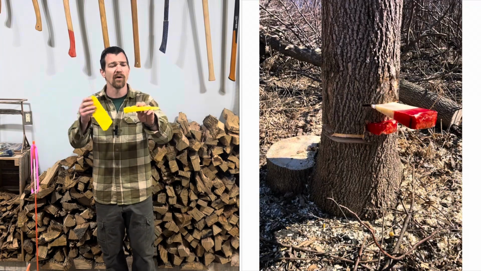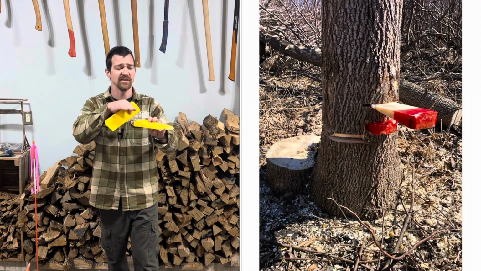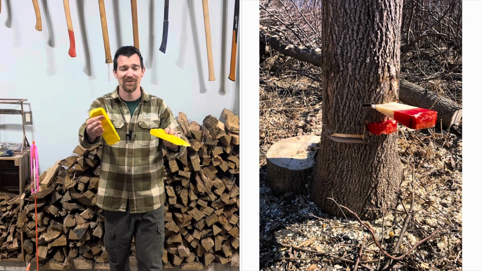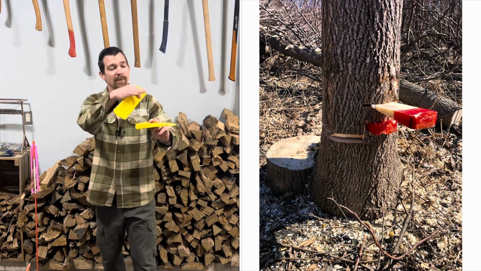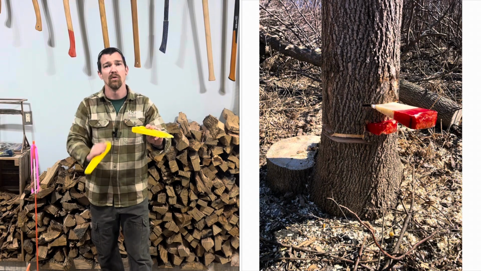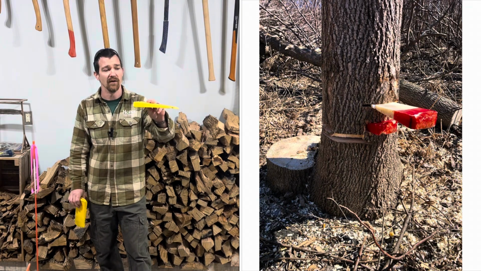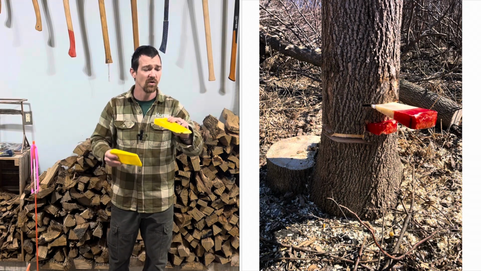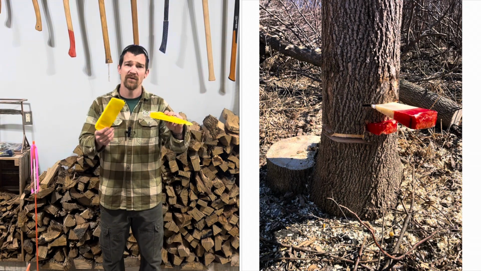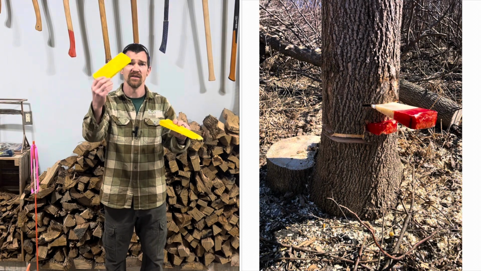I'm going to bore using the attack corner of my chainsaw. And again, if you're not familiar with the reactive forces of a chainsaw, please watch that video. Using the attack corner, I'm going to bore in directly above this wedge. Depending on species, I'm going to give it an inch or so worth of gap, and that provides a kerf necessary to apply a second wedge.